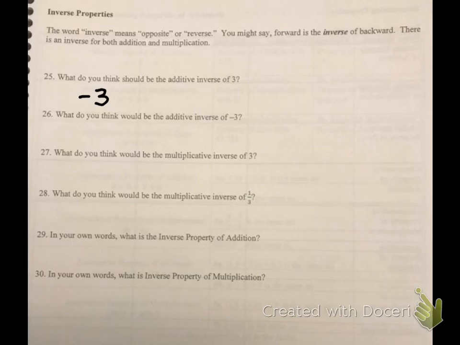Number 26. What do you think the additive inverse of negative 3 should be? It is the opposite of negative 3, which is positive 3. Okay, that is the additive inverse. When you add them, you will get 0. 27, the multiplicative inverse. That is something that you multiply by to get 1. So the multiplicative inverse of 3, which we can really think of as 3 over 1, is 1/3. You flip the fraction. 1/3 times 3 will give me 1.